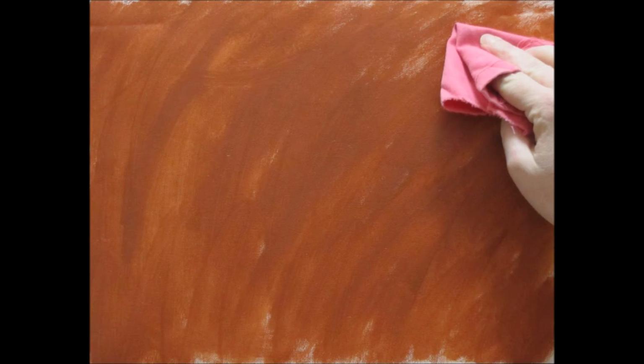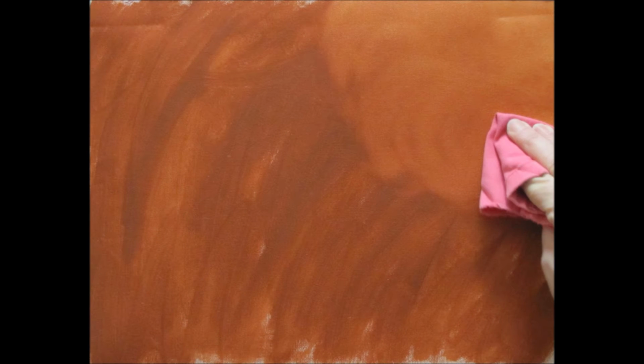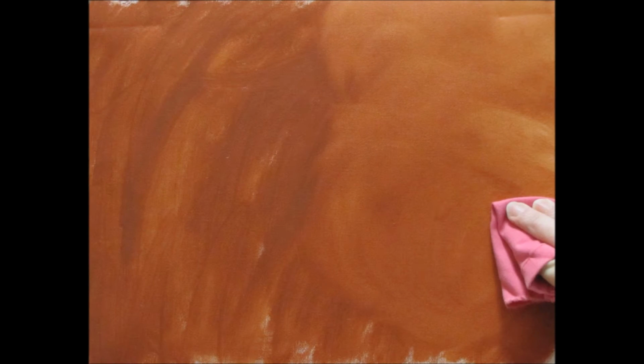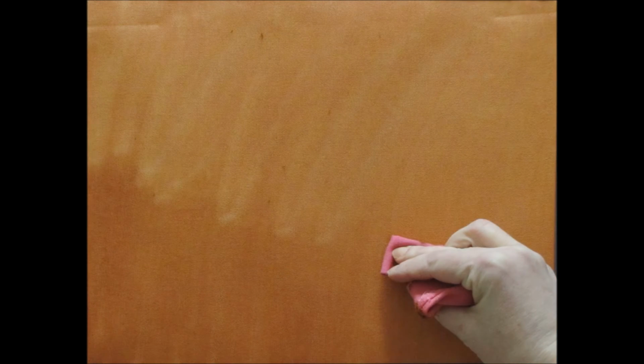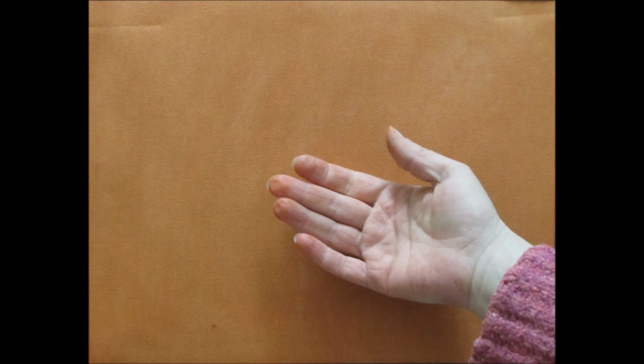Working with burnt sienna oil paint, I thin it down with a lot of solvent, and I quickly apply it to the canvas. Afterwards, I take a clean dry rag and I start wiping down the surface. I will repeat this step several times, and each time more paint is lifted off. When I'm done, I should have a canvas which is almost dry to the touch and nicely toned.